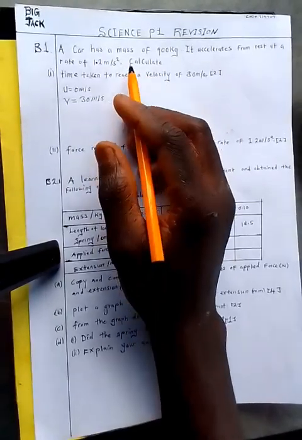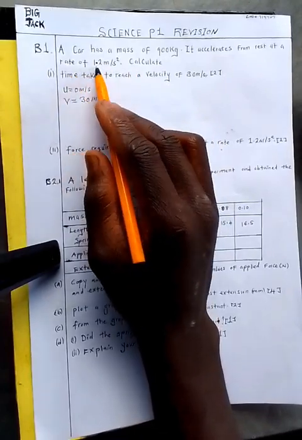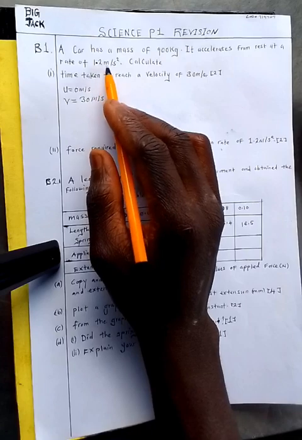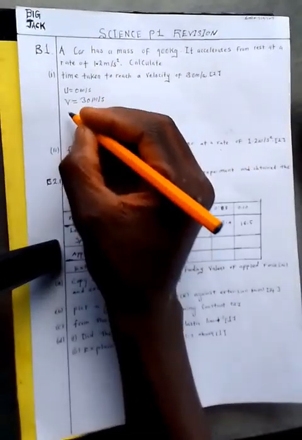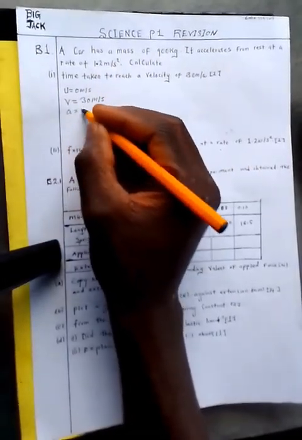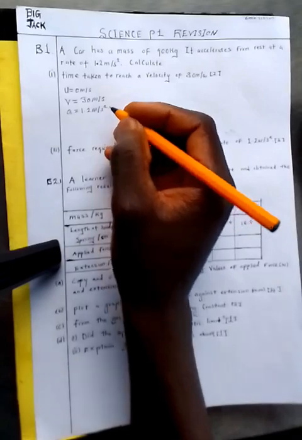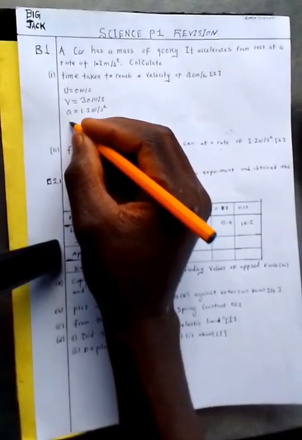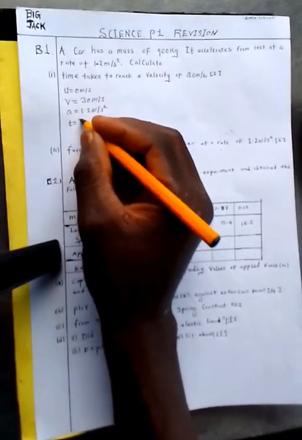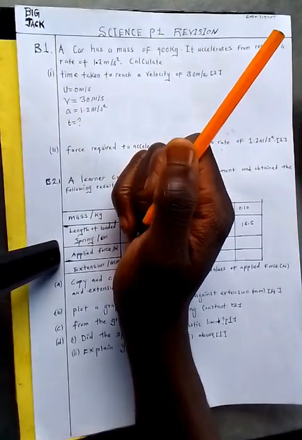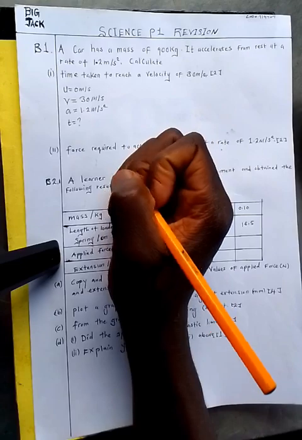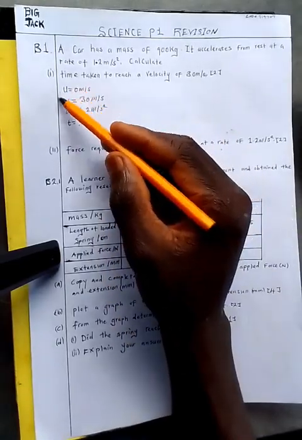And then apart from that, it was accelerating at a rate of 1.2 meters per second squared. So this one is going to be our acceleration, which is 1.2 meters per second squared. Then this question is asking us to calculate the time, meaning the time here we don't have. So now which formula are we going to use, which is going to connect all these variables that we have?